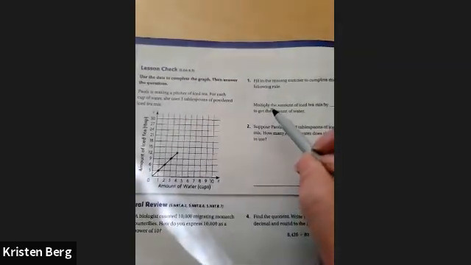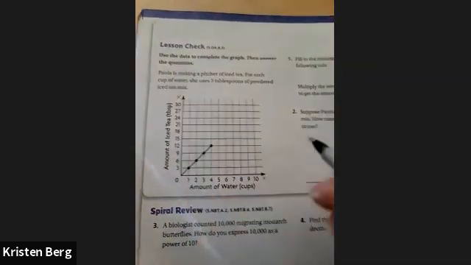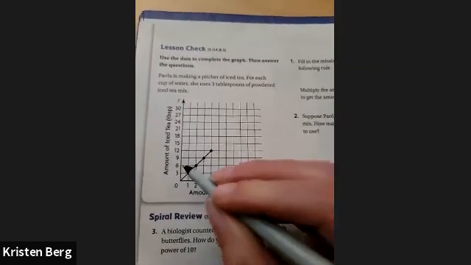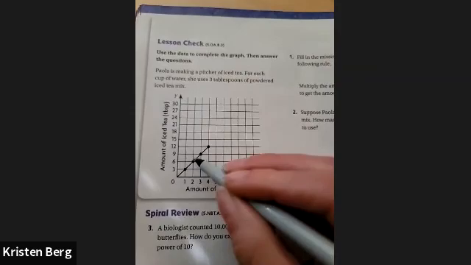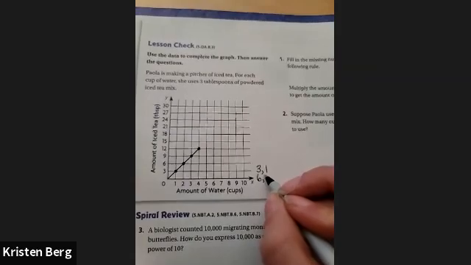Next page. Here, I'm going to help you out with number 1. It says fill in the missing number to complete the following rule. Multiply the amount of iced tea mix by what to get the water. So iced tea mix to water. So it is a 3 to a 1. Iced tea mix to water. So this one is 6 because I wanted iced tea first. This one is 6 to 2.